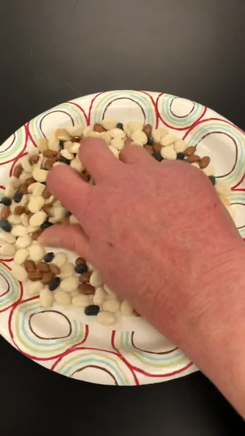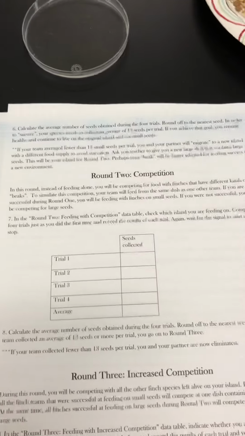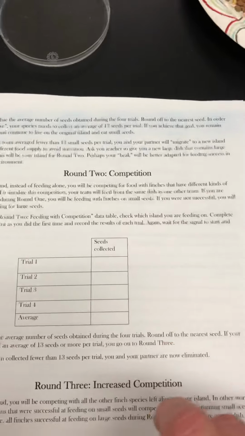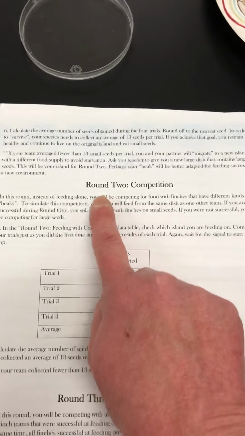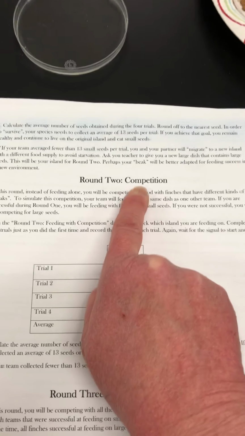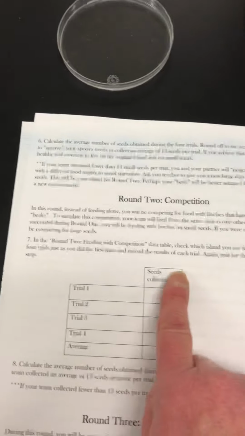So those are the folks that will go to the large seeds. We're not going to use large seeds today, but that does happen a lot. Kids just can't quite get 13 as their average, so they go on to that. And then you'll find out if maybe your beak is better adapted for the large seeds. Just because you couldn't eat the small seeds doesn't mean you can't eat the, quote, large ones, okay?